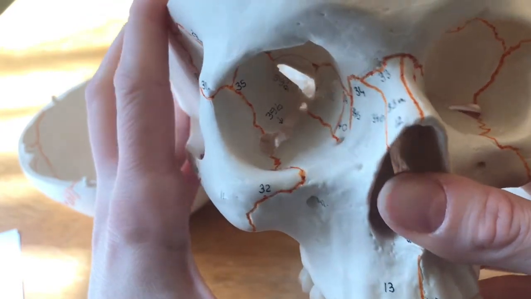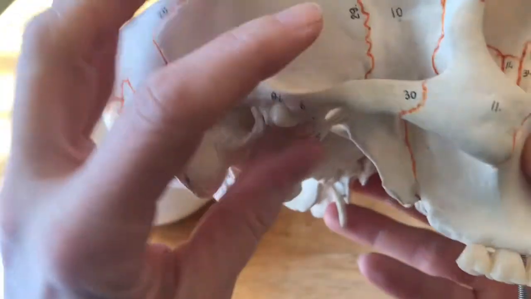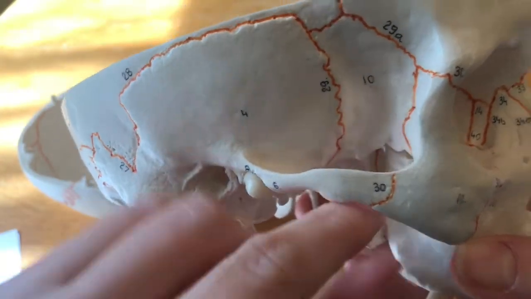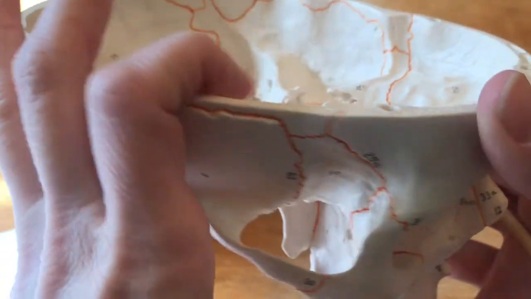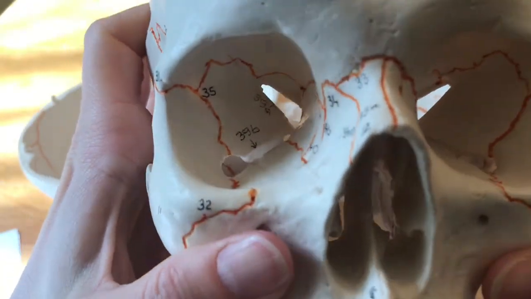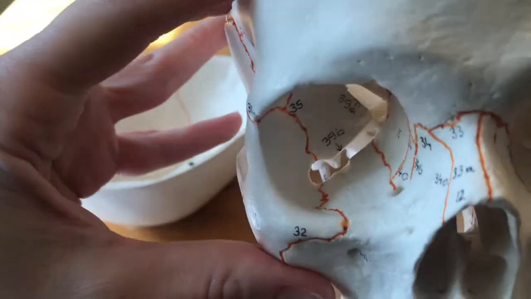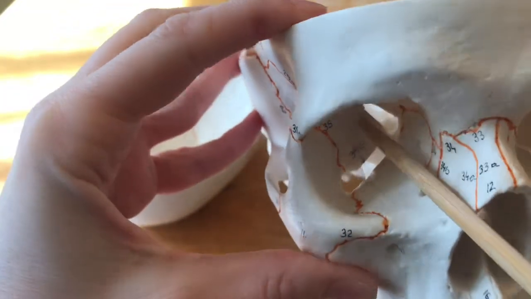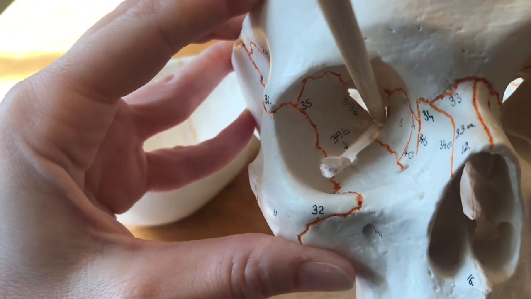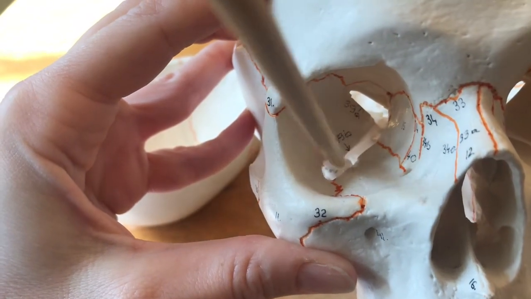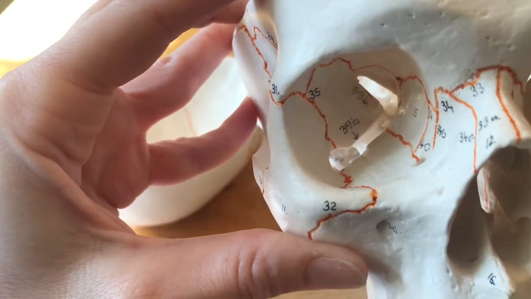If we take an anterior view of this bone again, just to orient you again, so here's our sphenoid here. We can actually see a portion of it here. And you can see two fissures here. We've got superior orbital fissure and inferior orbital fissure. And these are sites where nerves are going to be able to pass through.